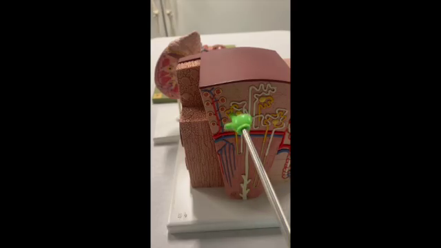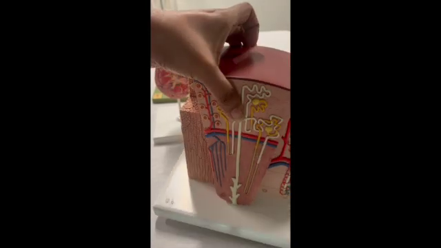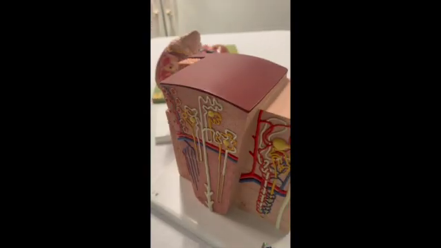This is, like I said, nephrons. This is a nephron loop-like structure. This is a blood vessels around, vasa recta.